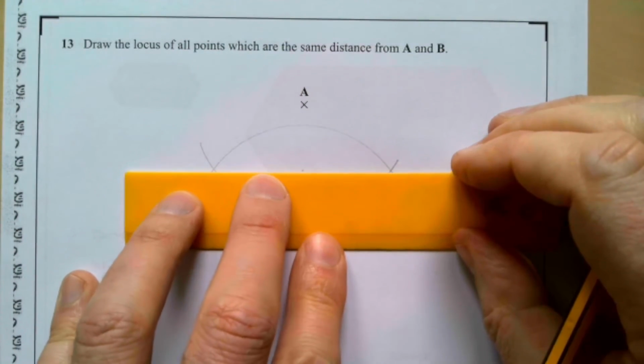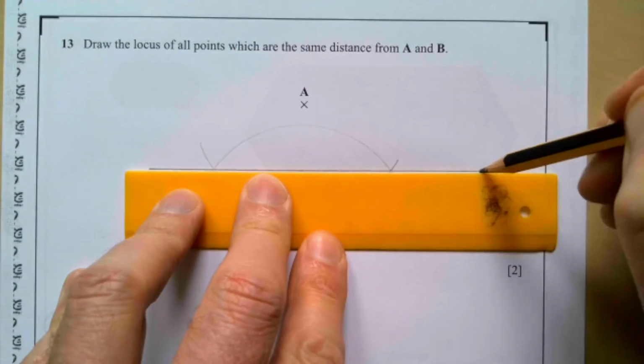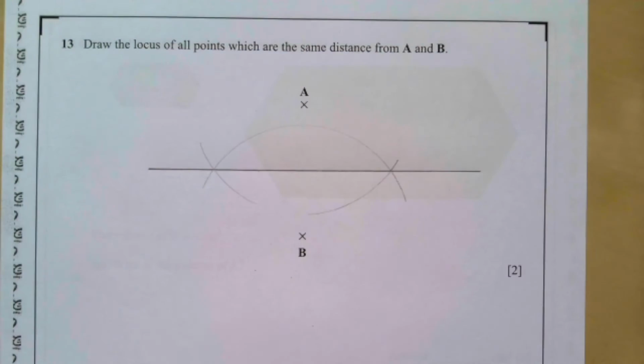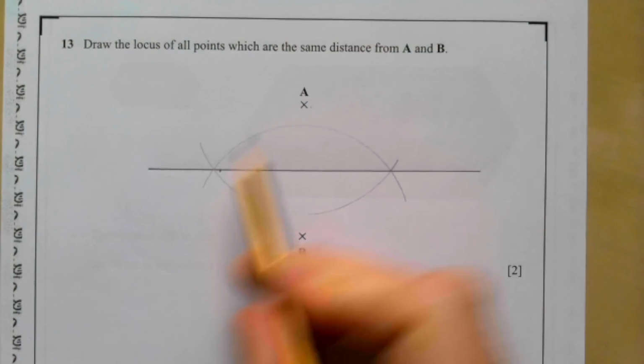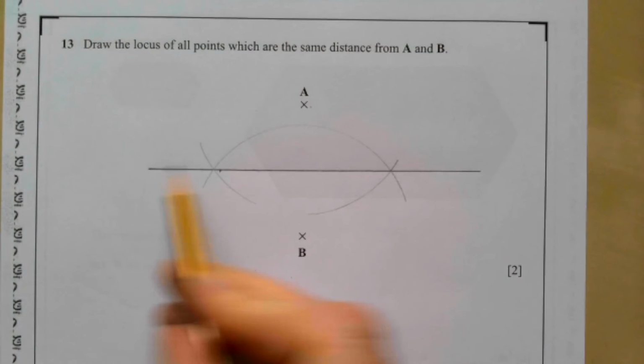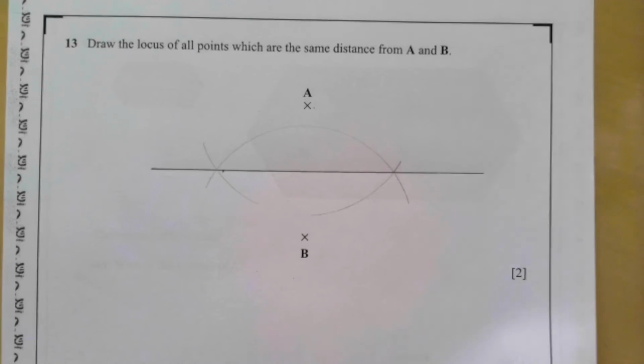So these are the points that are exactly the same distance from A and B. That point there, the same distance from A as it is from B, and so on, and anywhere along that line. So that's the locus that we require.